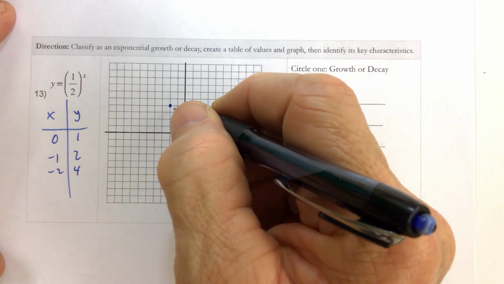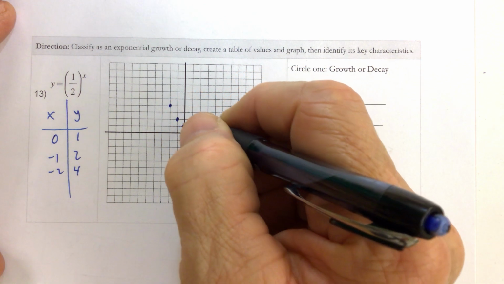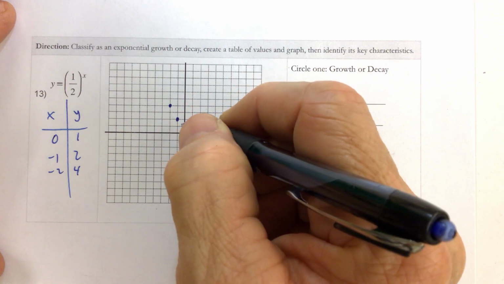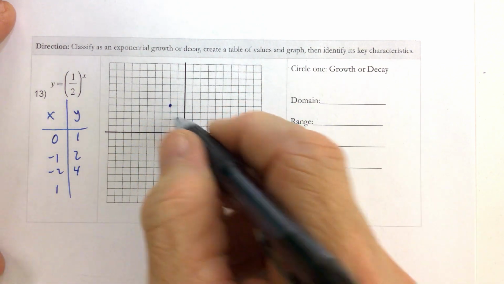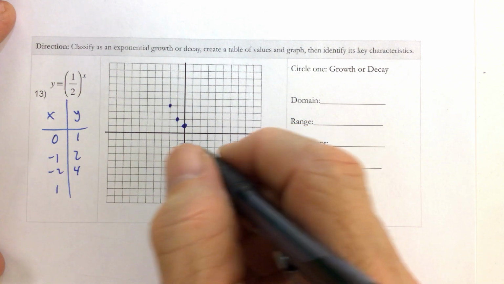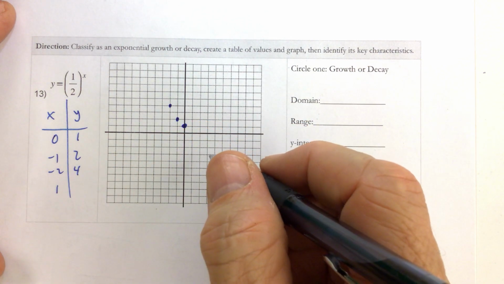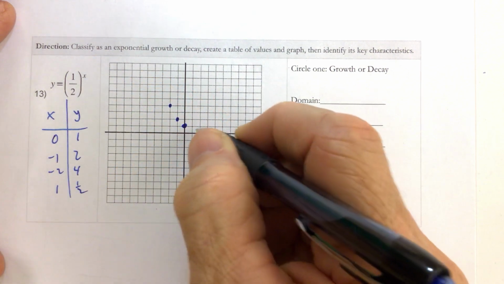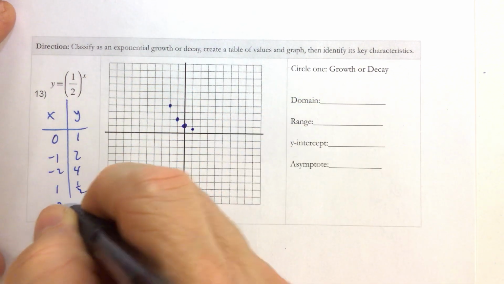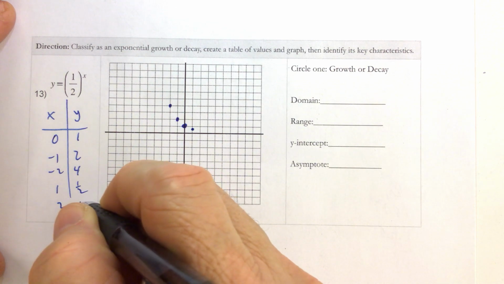We're just going to get some ordered pairs and plot those ordered pairs so we can remember the pattern of the dots and create our graph. If you ever forget what the graph looks like, you can just plot some points. 1/2 to the 1 is 1/2, and 1/2 to the 2 is 1 over 4.